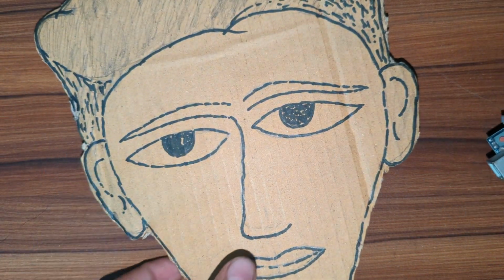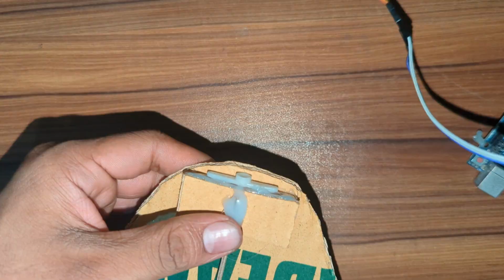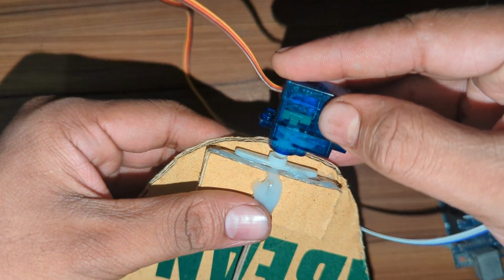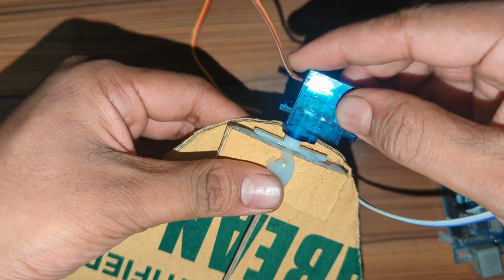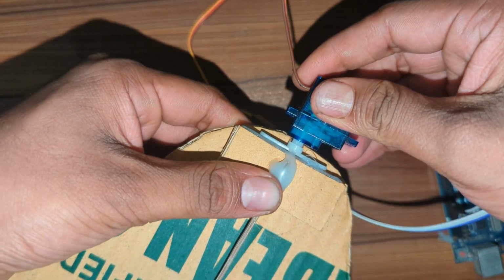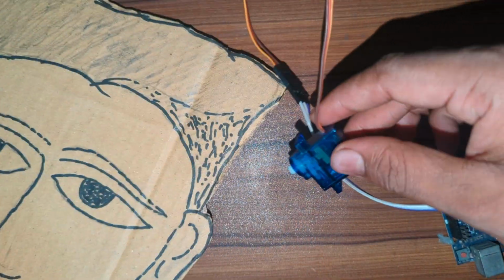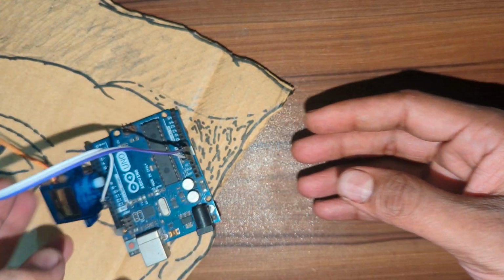Then we have the face that you can see here. This is a face. I just drew this out, and in these sections, you can see that I just give the glue here, and after that you finally add it here like that. Okay, then it will move. So this is nothing but a simple thing, and you can see this is the face, and this is the servo motor, and this is the Arduino. Okay, and then you have the cables.